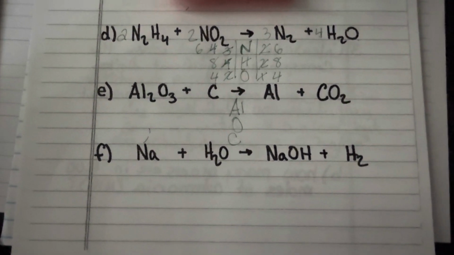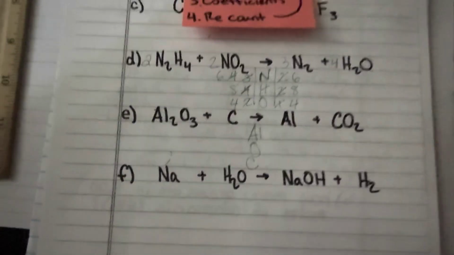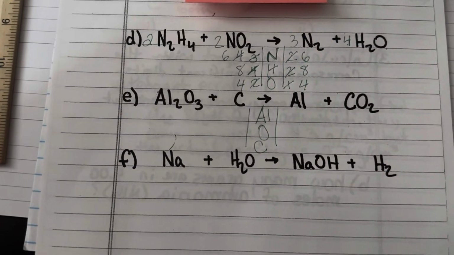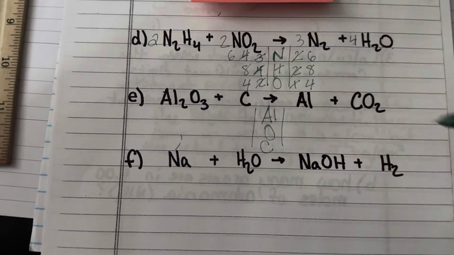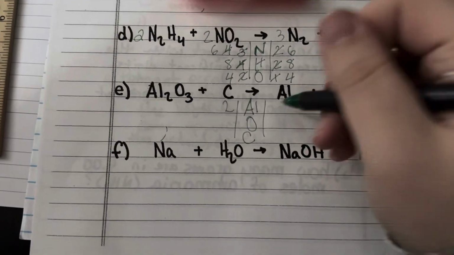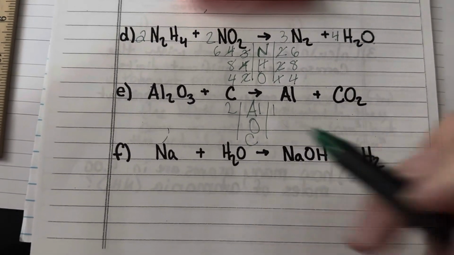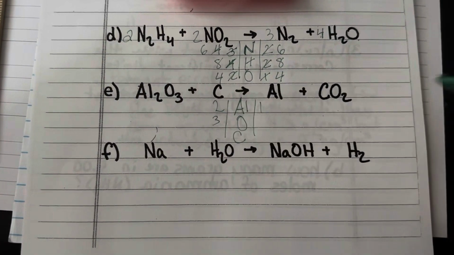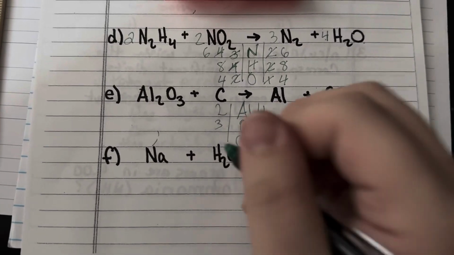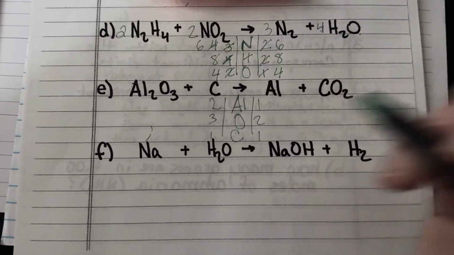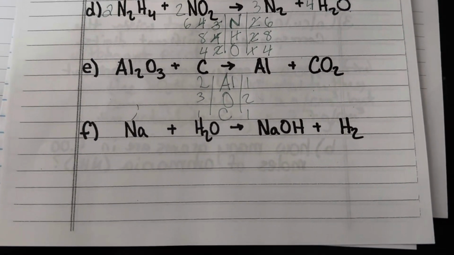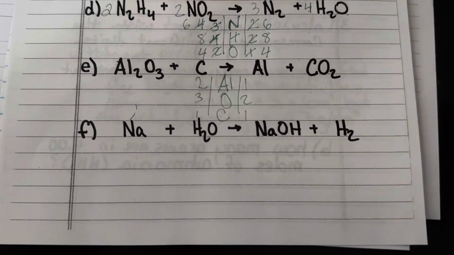It's fine. All right. We got how many aluminum on the left? We look. We write it. 1. And then the oxygens. We got 3, 2. We got carbon. 1 there and 1 here. Okay. So now we got to change some coefficients.